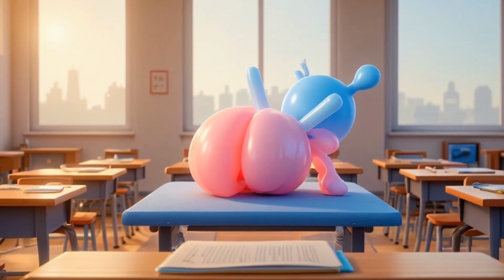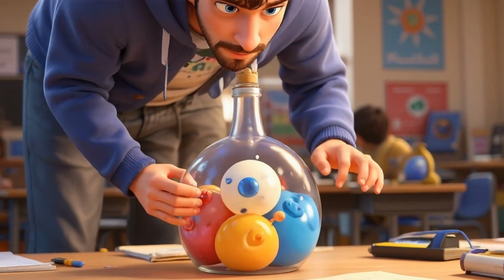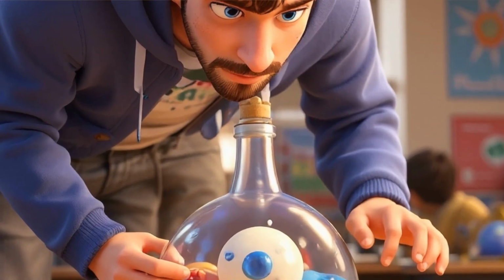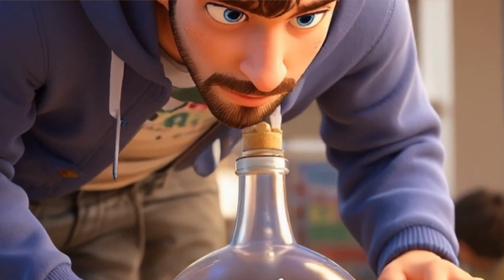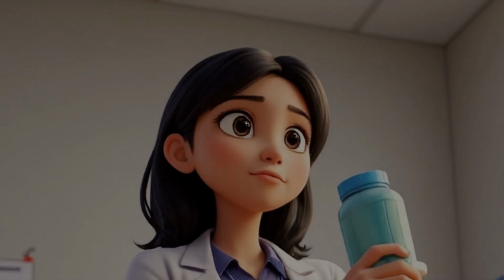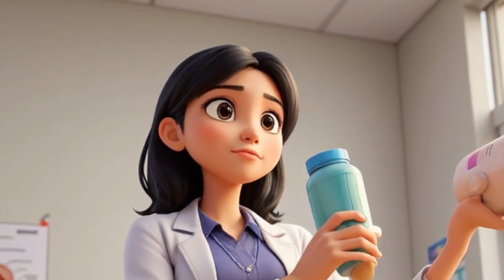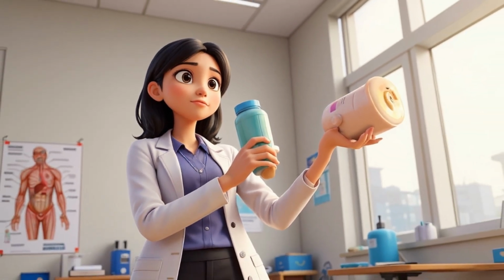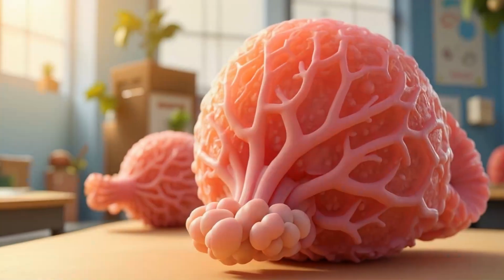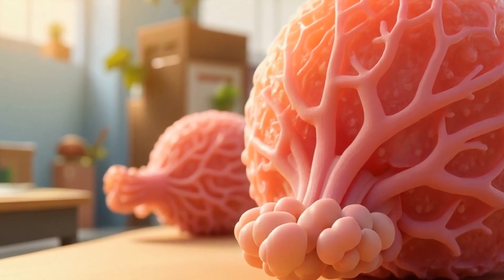Exhalation unveiled. Samuel mimics exhalation. He sees how, when muscles relax, the elastic recoil of the lungs and chest wall push air out. But Dr. Cheng adds, during forced exhalation, such as blowing a balloon, abdominal and internal intercostal muscles contract, squeezing the chest and lungs further.